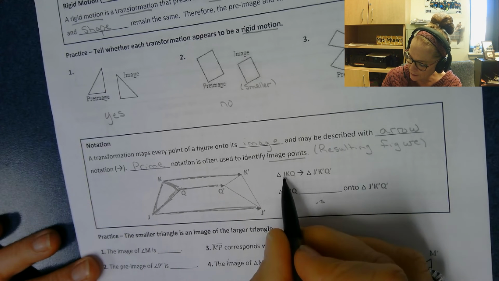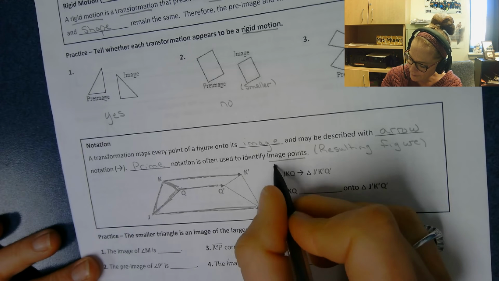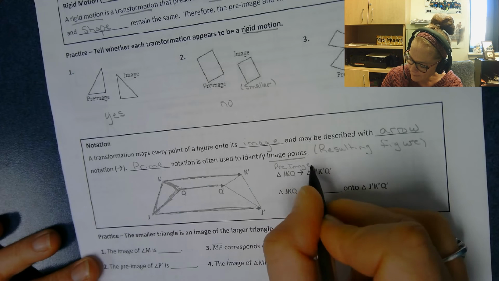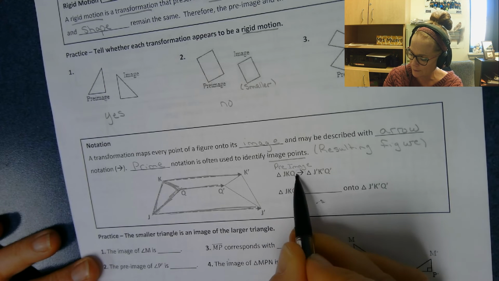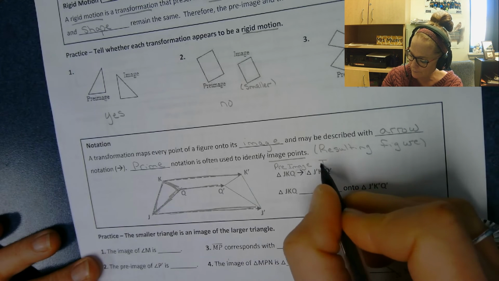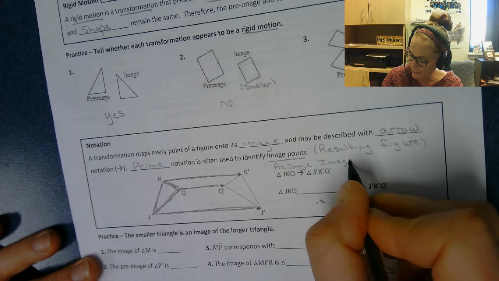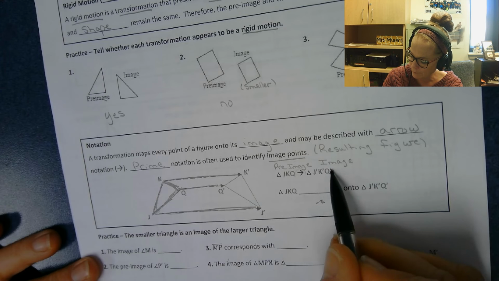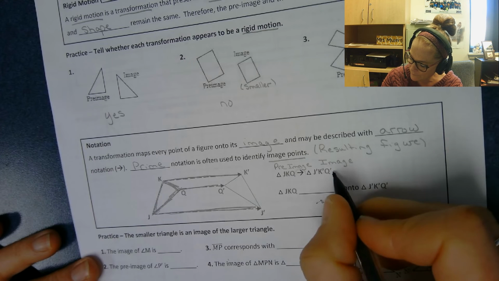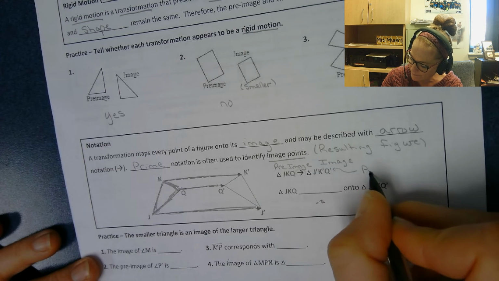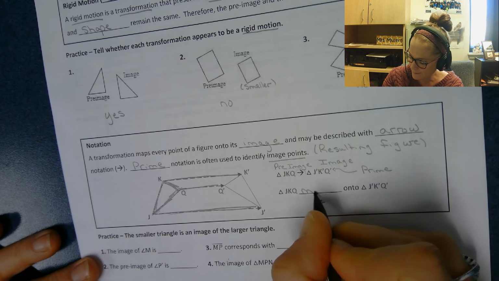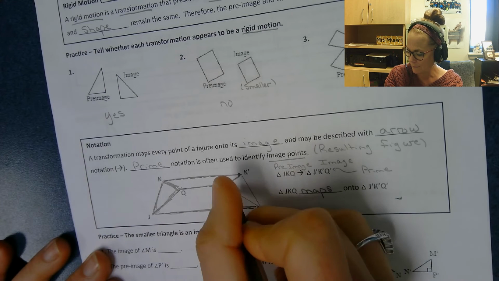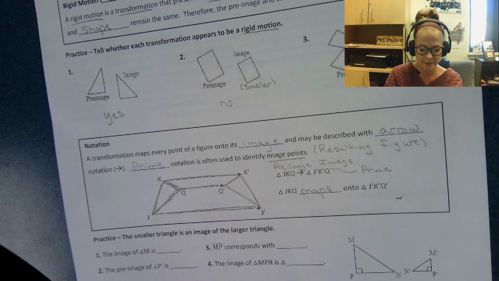So this JKQ is the pre-image, and it has incurred a transformation, and the resulting image, or the image, is J prime, K prime, Q prime. Okay, so this notation up here means prime. We can say it maps. This arrow means it maps onto. So it's just moving a little distance, and it's just going to map onto that.